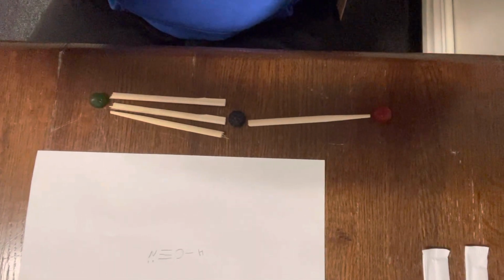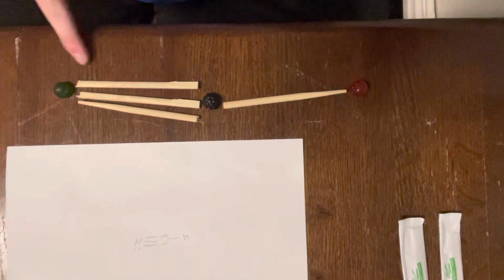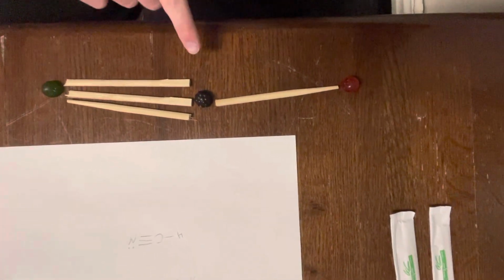And to show you a 3D model of this, I have it right here. So I'm using gummies and chopsticks as the atoms. This would be the triple bond in between carbon and nitrogen, and this would be the single bond between carbon and hydrogen.